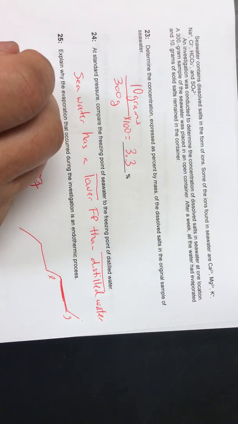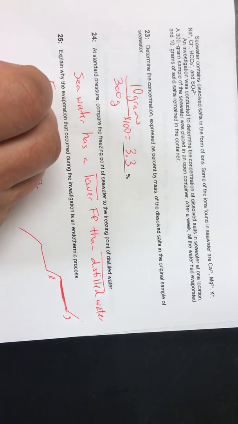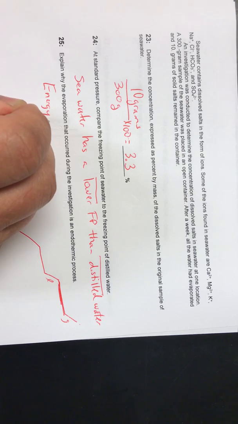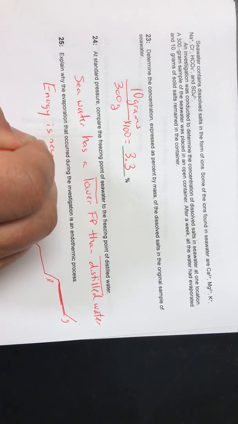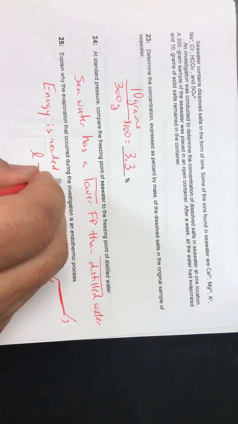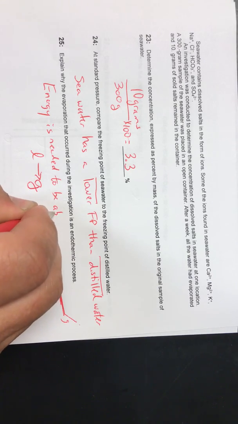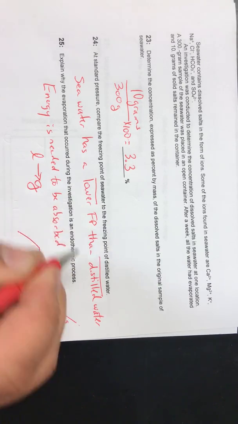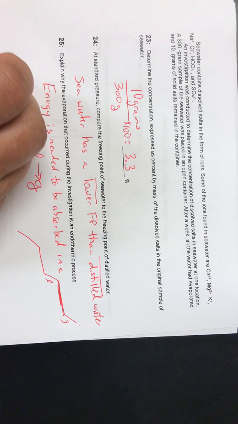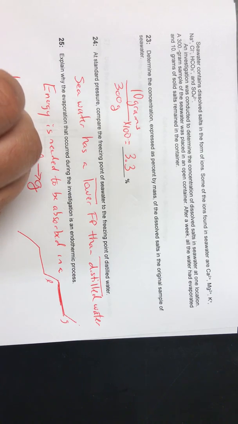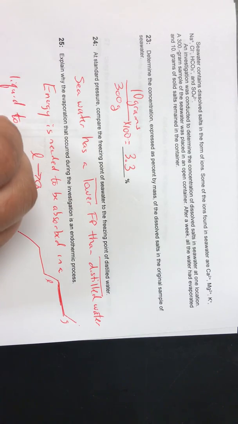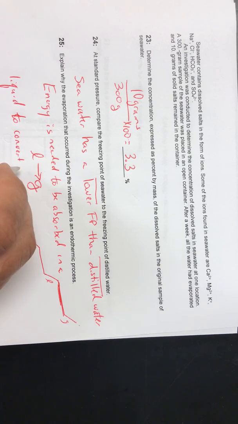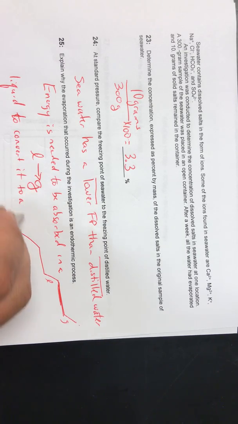And so that's what I'm going to write, simply saying that energy is needed to be absorbed in a liquid to convert it to a gas. So something to that nature. All right, and that's that.